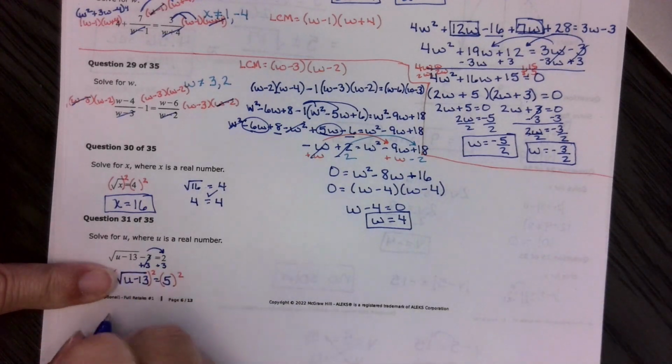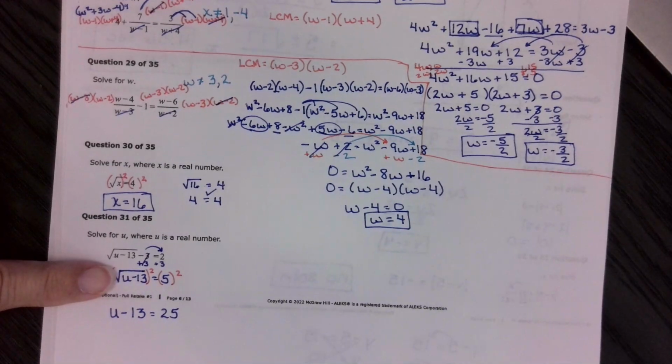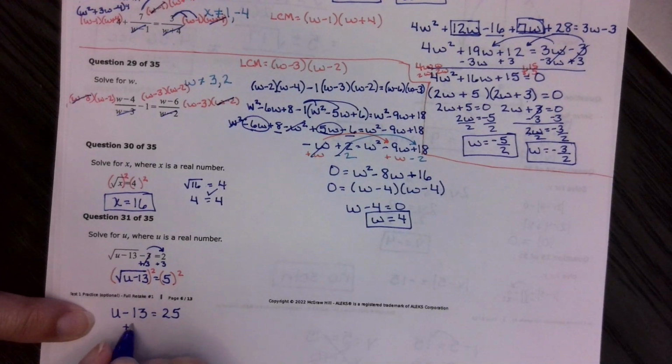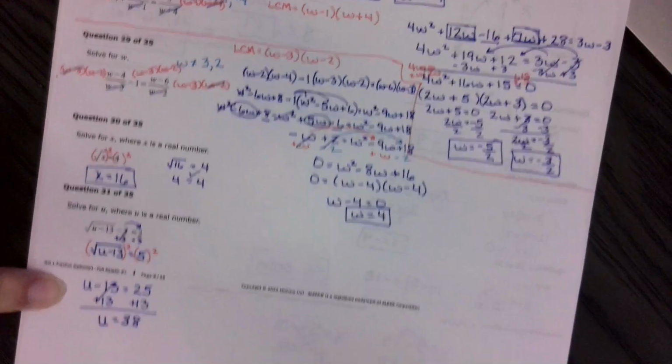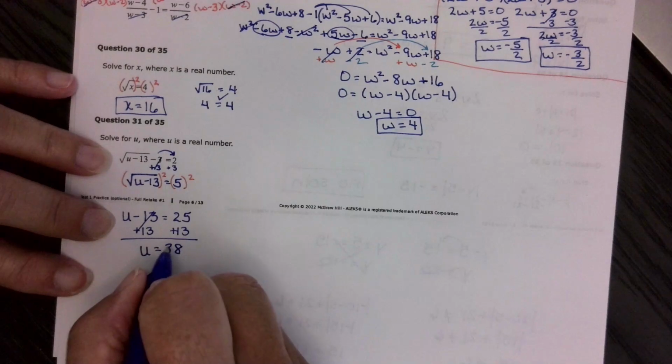So over here, I have u minus 13 equals 25. I'm going to add 13 to both sides. U equals 38. You want to check these because it may end up to be an extraneous solution.